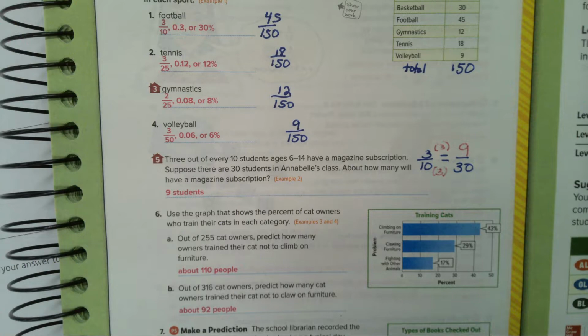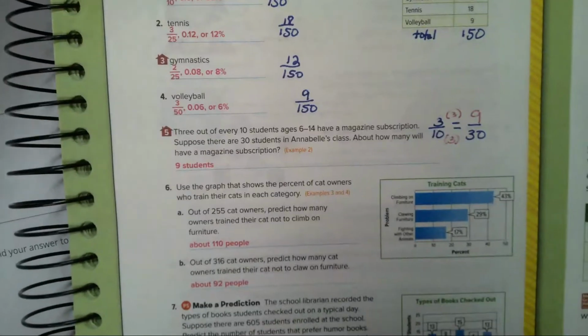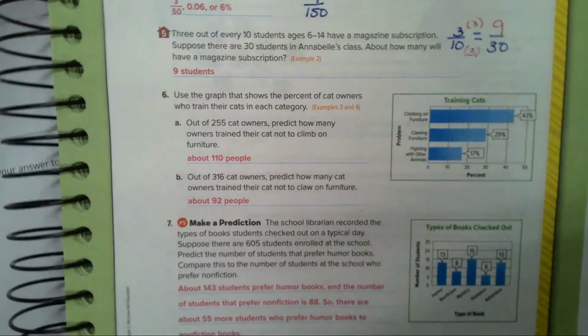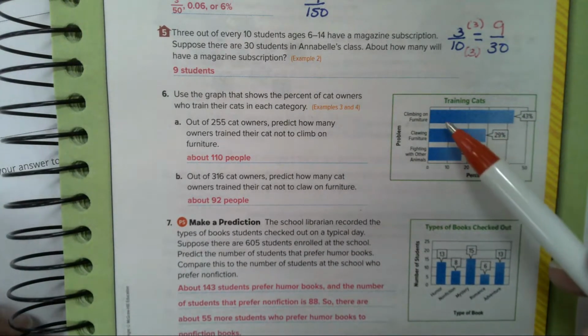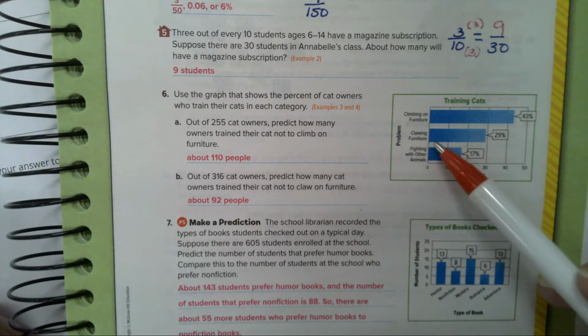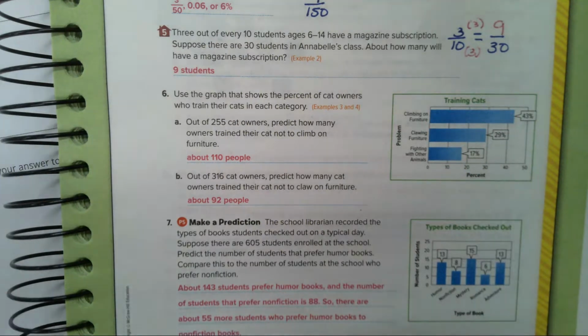Okay, in number 6, use the graph that shows the percent of cat owners who train their cats in each category. Well, climbing furniture, clawing furniture, and fighting with other animals. I hope they're training it not to fight with other animals.